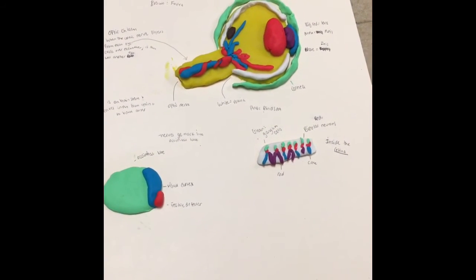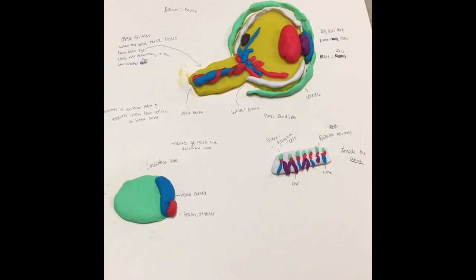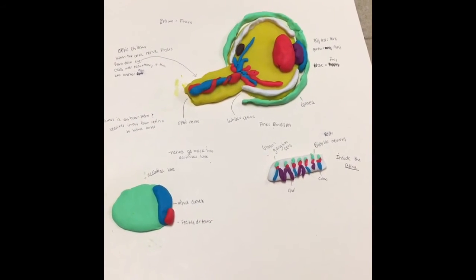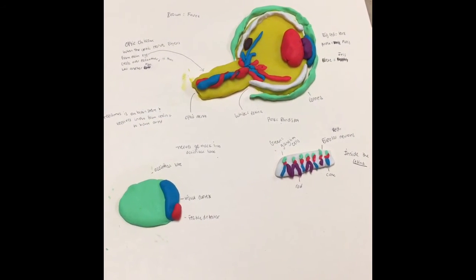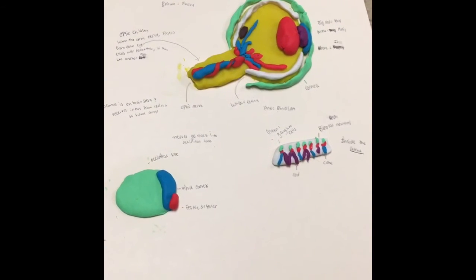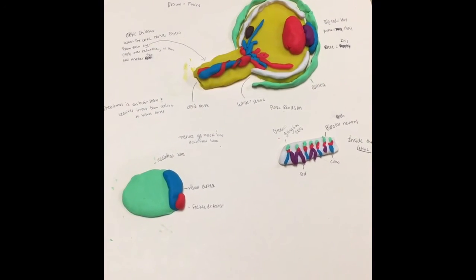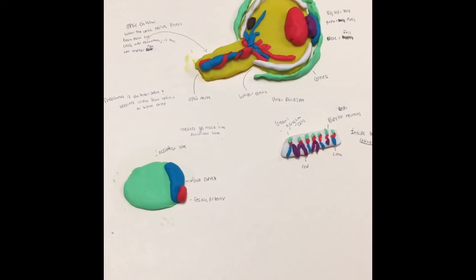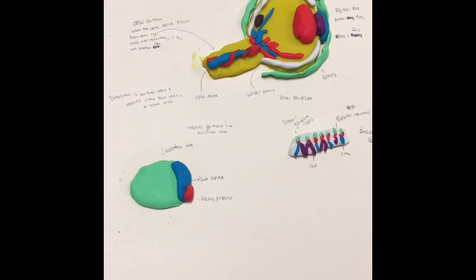Then bipolar cells connect and transmit information from the photoreceptors to the ganglion cells, which then transmit information to the brain for processing. The optic nerve is activated by the neighboring receptor cells with sensory information and also sends information to the brain for processing. And that is how the eye works.